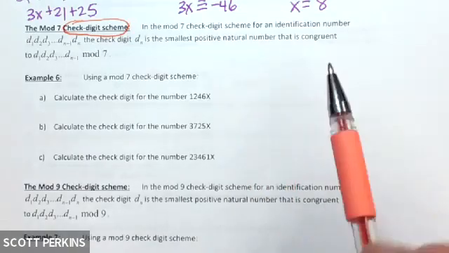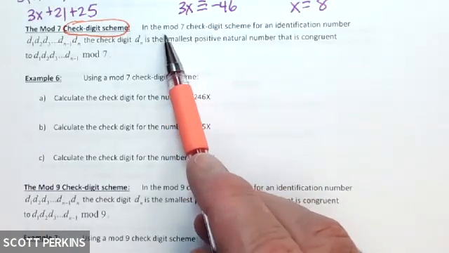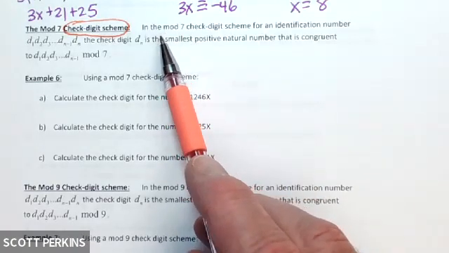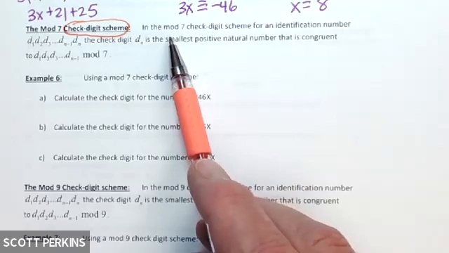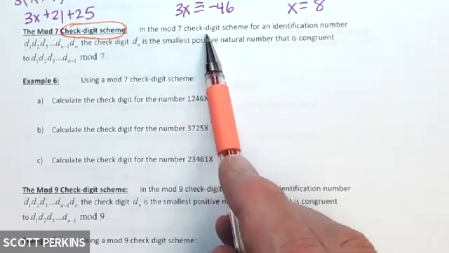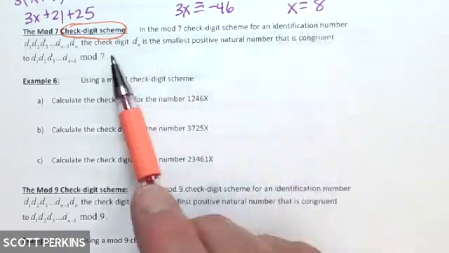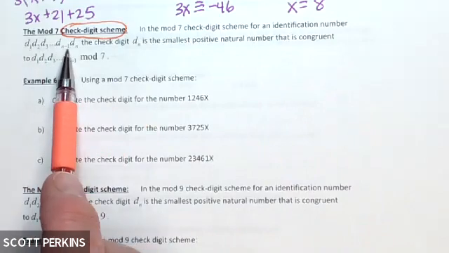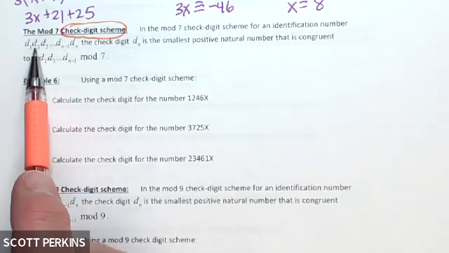So this is called a mod 7 scheme. I will make this a little simpler, but here's the formal definition. In a mod 7 check digit scheme for an identification number, here's our number. It can have any number of digits. That's what this goofy notation says.